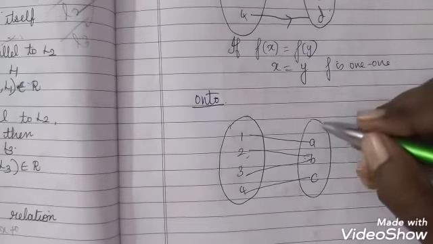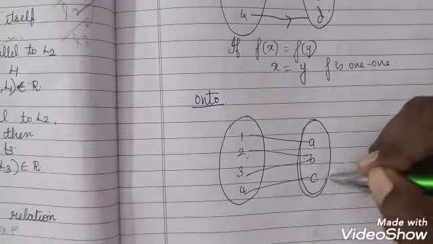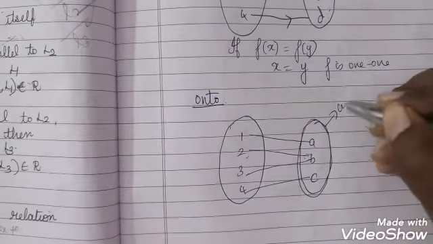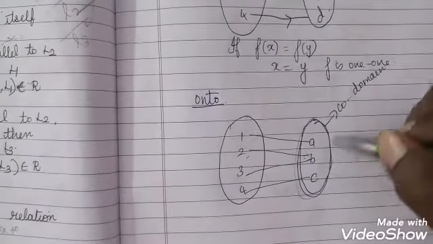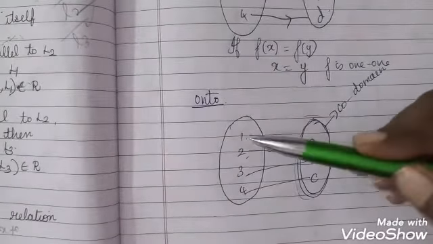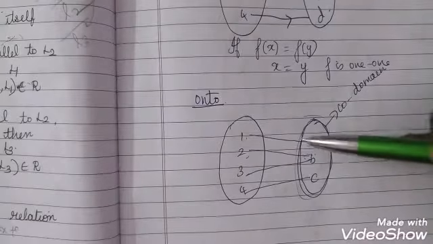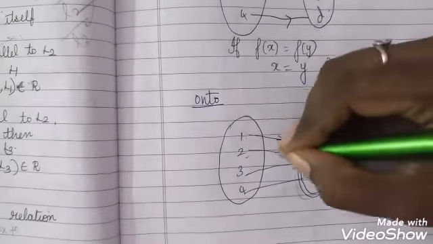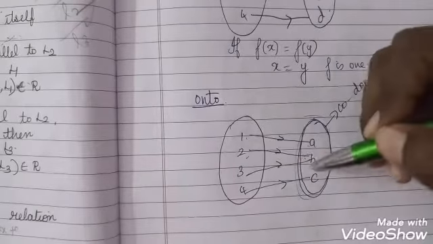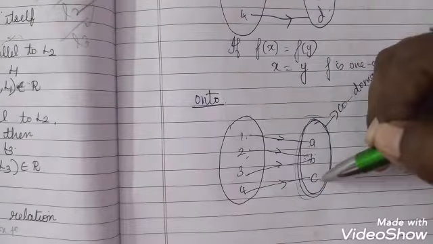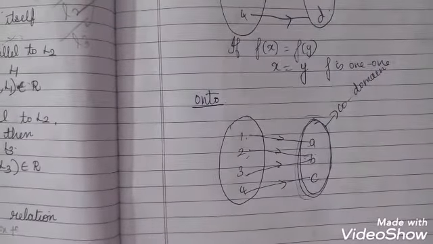Why I say that it is an on-to function is that all the elements in the codomain, I told you this is nothing but your codomain, all the elements in the codomain have a pre-image. See here, what is a pre-image? The pre-image of A is nothing but 1. The pre-image of B is nothing but 2. The pre-image of B is also 3. The pre-image of C is nothing but 4.